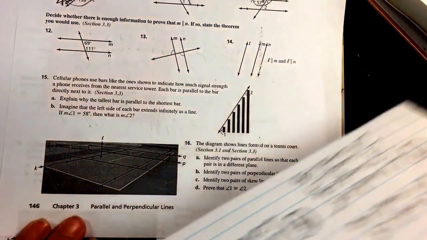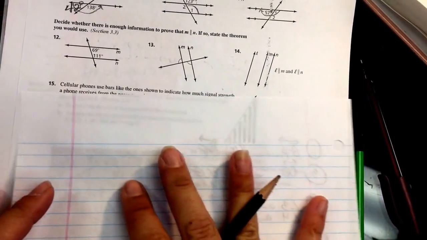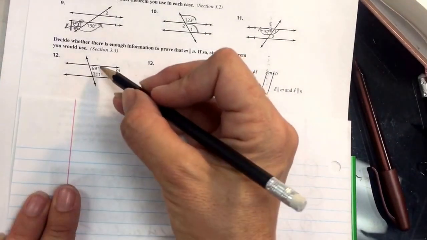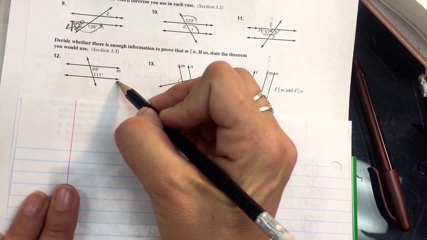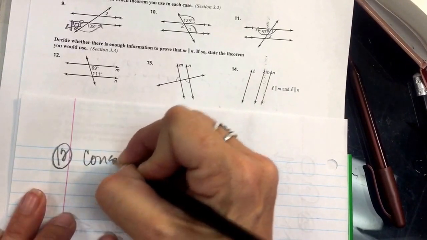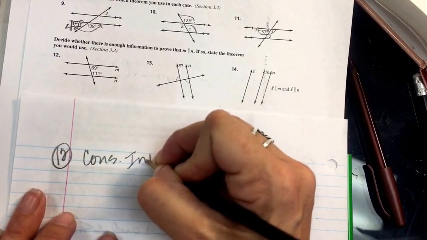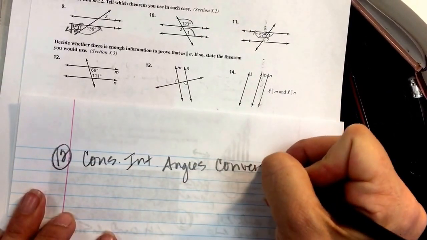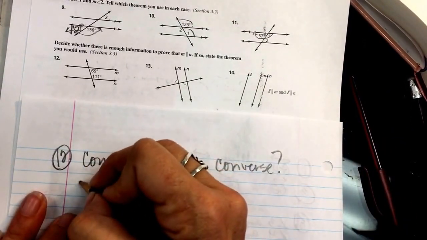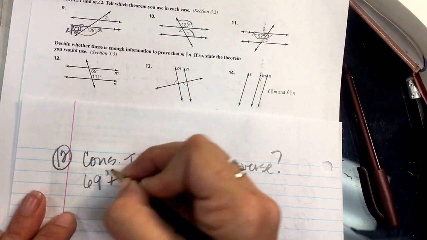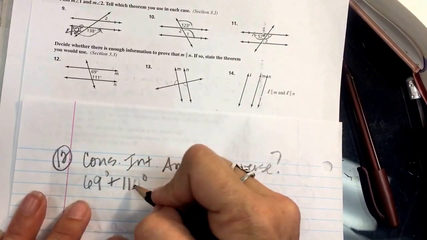Now moving on to number 12. These questions are about being able to use our converses. Is there enough information to show that line M is parallel to N? In number 12, I'm going to be testing to see if the consecutive interior angles converse is true. I'm jotting it down because this is what I have in question. And if it is 69 degrees plus 111 degrees, it should be equal to 180.